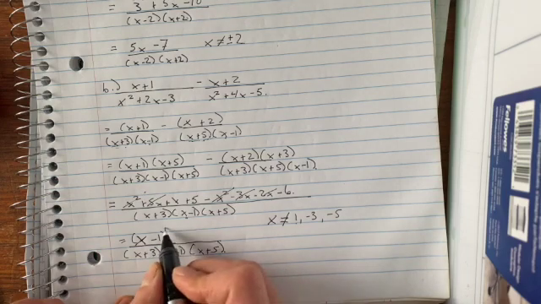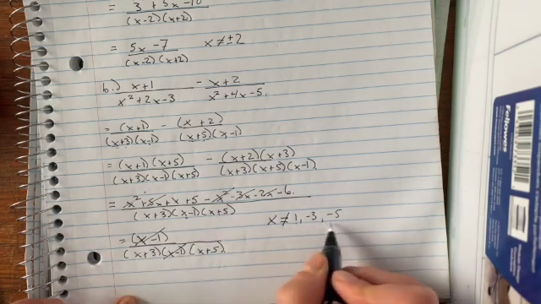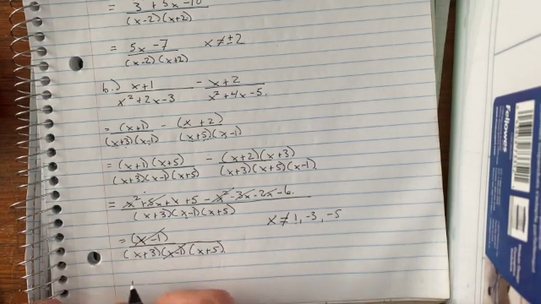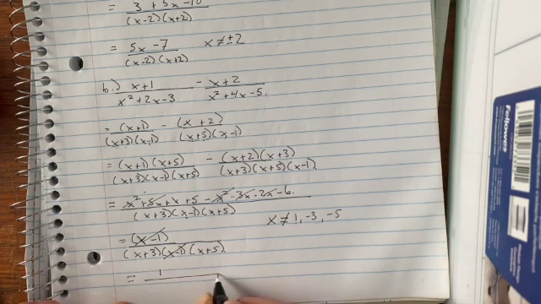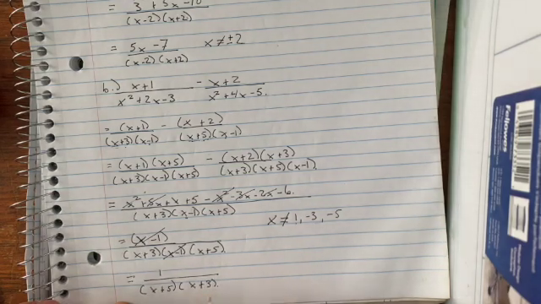All right, now that we've stated our restrictions, we can move on to factoring, or crossing off any like factors that show up in the numerator and the denominator. So this thing reduces to 1 over (x + 5)(x + 3).